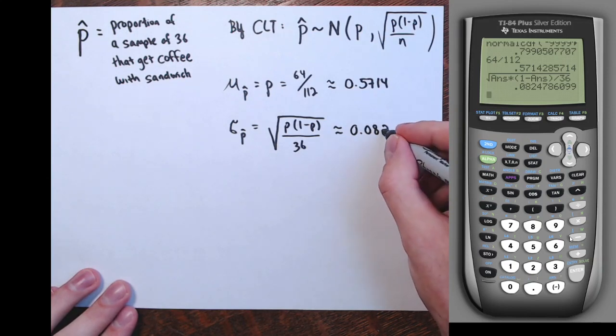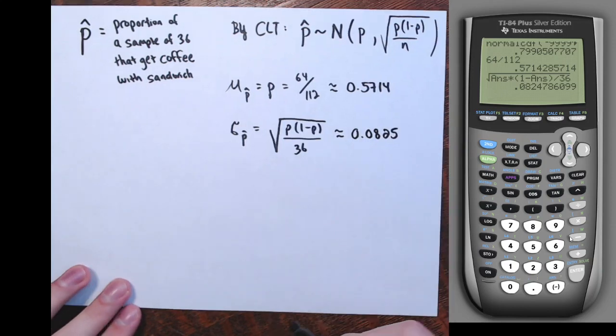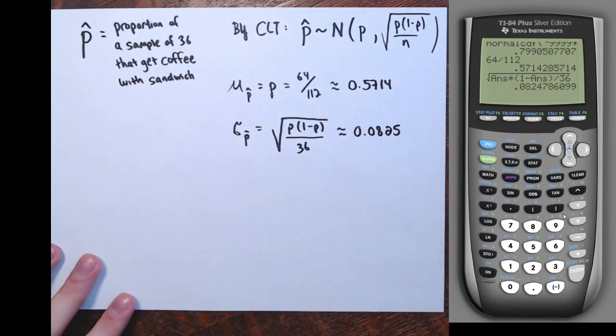If I go to 4 decimal places. Right. Now I am going to be using this value again when I do z-scores. So if I want to use it again, I'll store it as another variable. If I store it as x, say, if I hit the store button and hit the x variable button, now every time I hit the letter x, it'll be that number. So I don't have to keep retyping it. All right, so x represents the standard deviation of the p hats now.